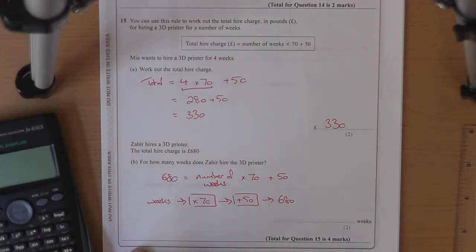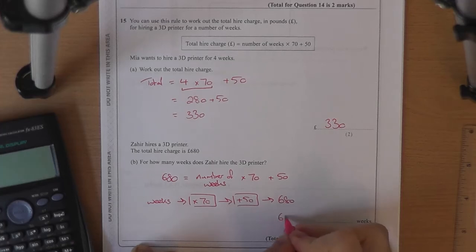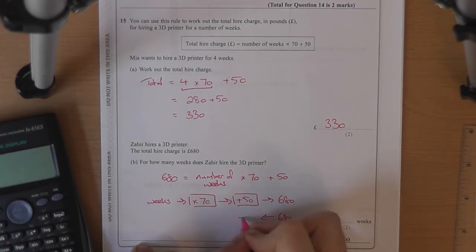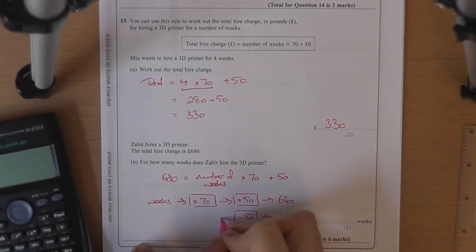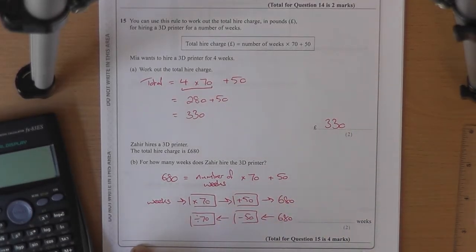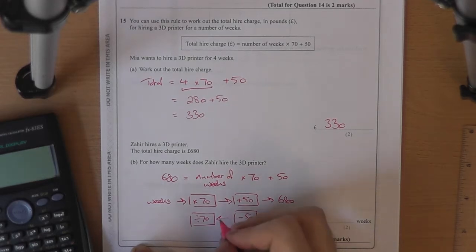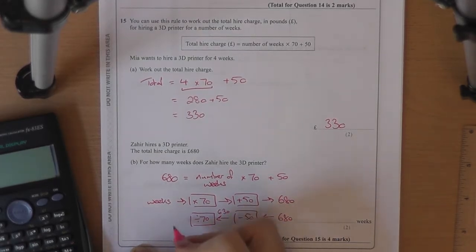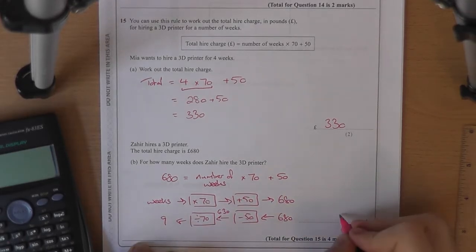If we work backwards, we can get back to the number of weeks. So 680 goes back in the function machine, we take off the 50, we divide by 70, and that will give us our number of weeks. 680 less the 50 is 630. 630 divided by 70, pop that in our calculator perhaps, 9 weeks.